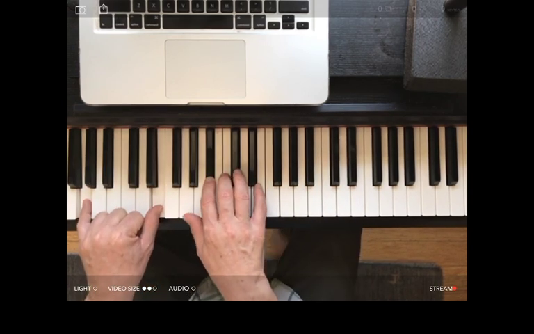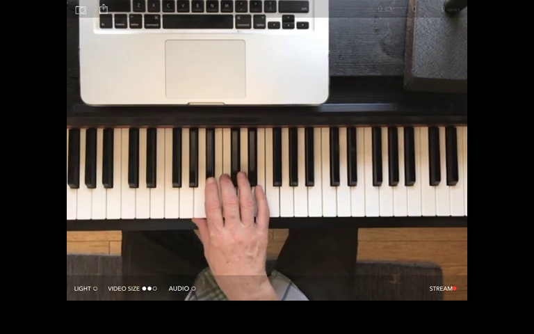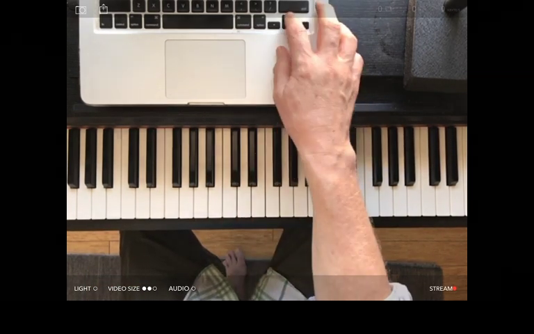And then if we take the 4-bar phrase and we think of it in time, we're going to do that same thing where we move the A minor 7 flat 5 into the second bar.